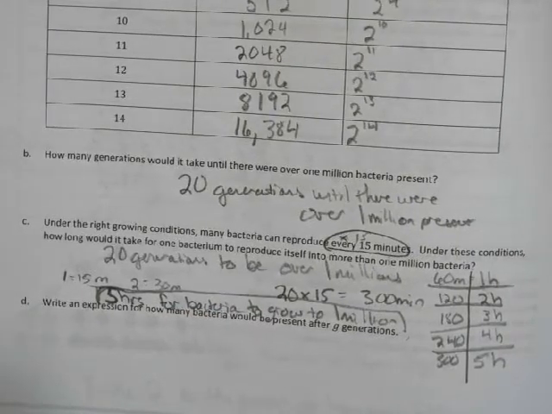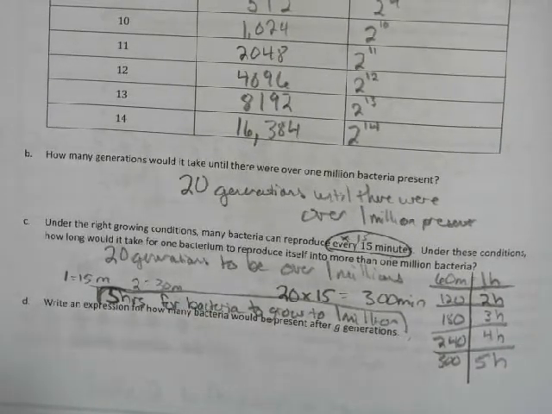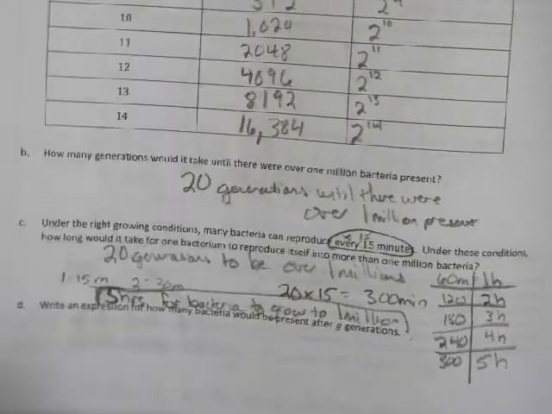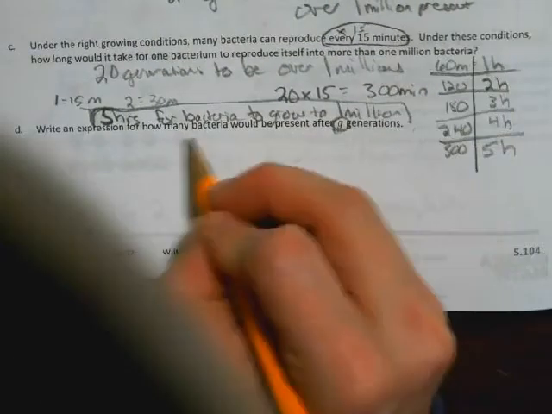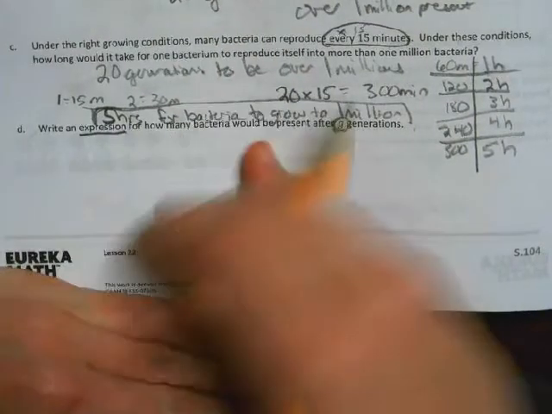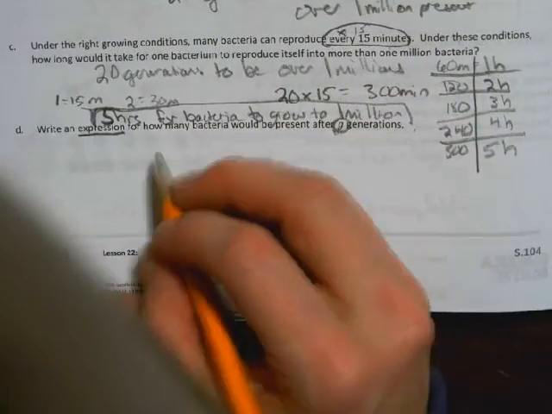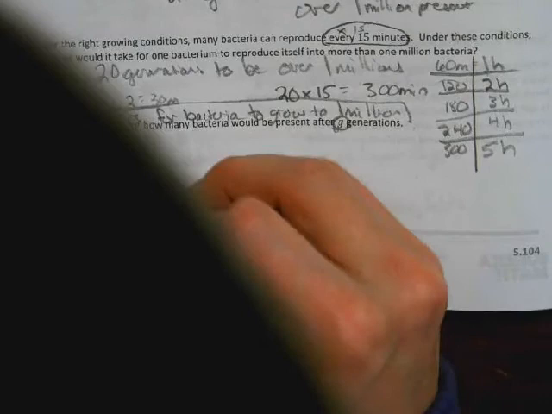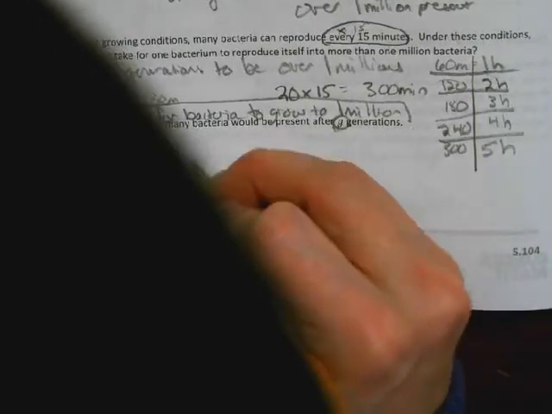Write an expression for how many bacteria would be present after G generations. So this here and this here means you're writing those expressions with a letter. And so this would be 2 to the power of G.